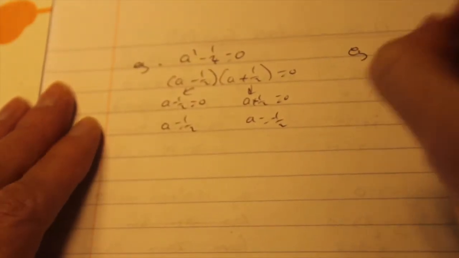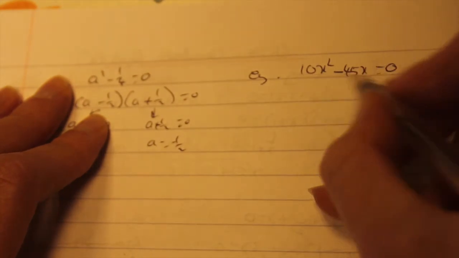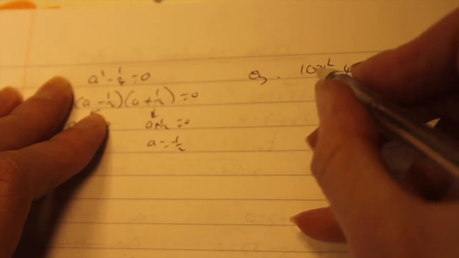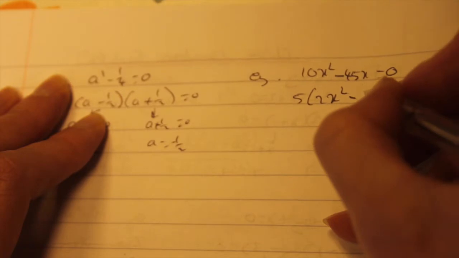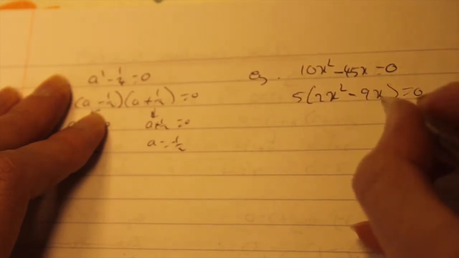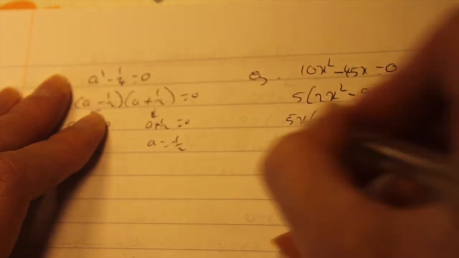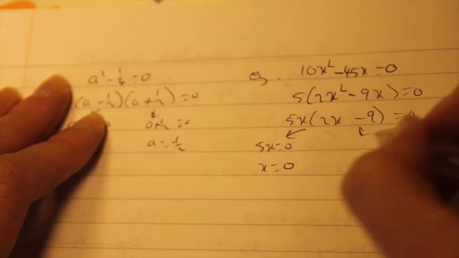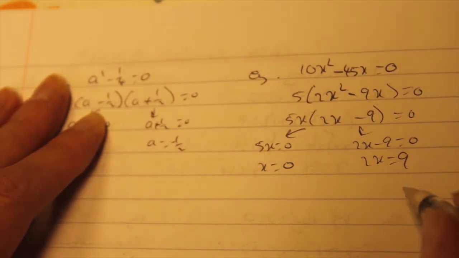And another one. 10x squared minus 45x equals 0. First thing I notice about that, I can divide by a common number there of 5, taking that out. 2x squared minus 9x equals 0. Now I can take an x out. So x(2x minus 9) equals 0. So I have x equals 0, or I have 2x minus 9 equals 0. So 2x equals 9. So x equals 9 over 2.